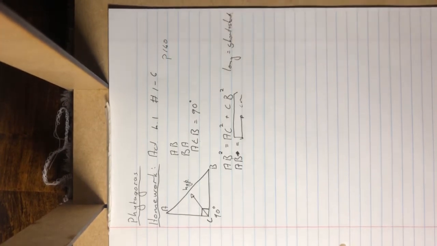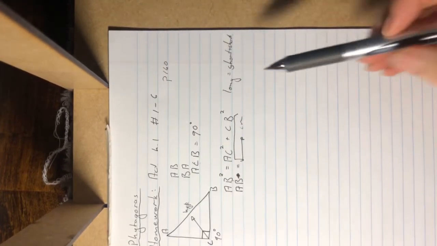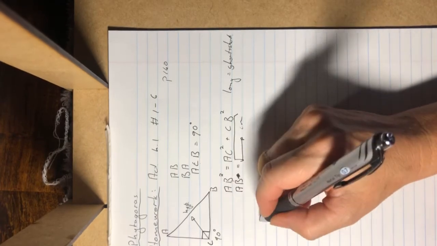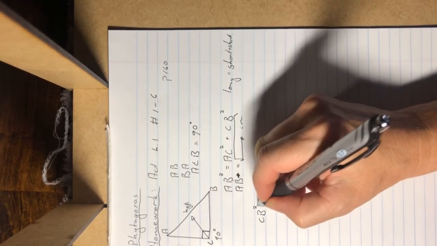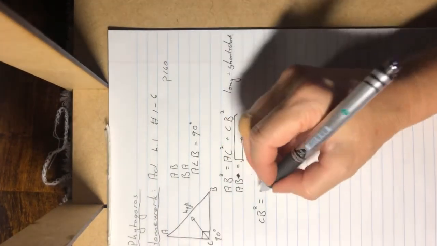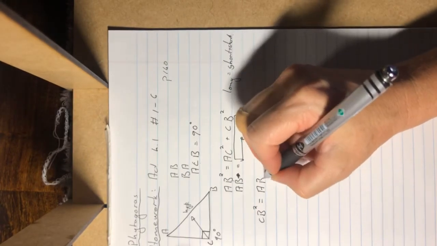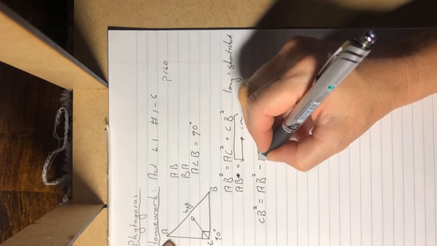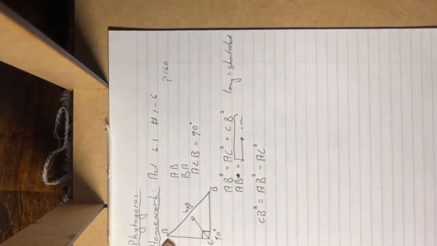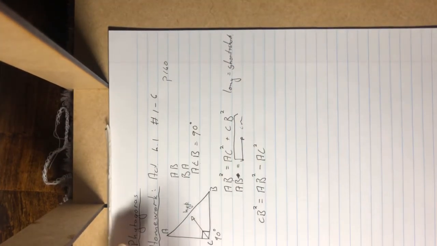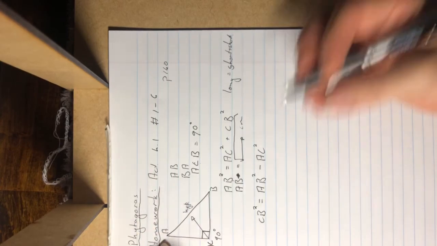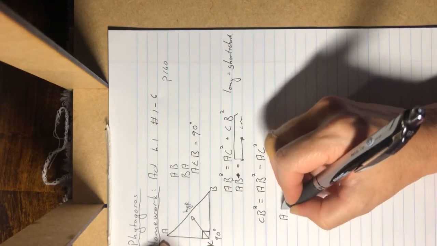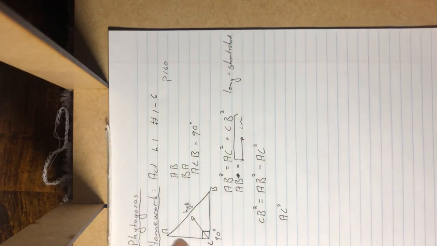Now if I want to calculate one of the short ones, I'm going to say, for instance, CB is the one that I want, and then it is my long one, that's AB square, minus the other short one I have. That can be applied when I'm looking for the other short one. So for instance, I want AC, that is the one in question.